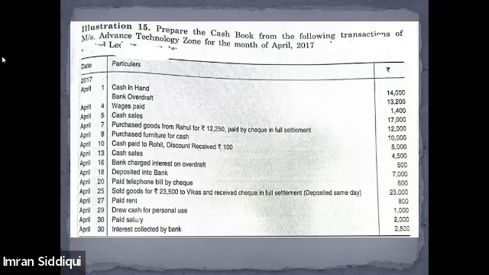Cash available in hand is 14,200, which needs to be recorded on the debit side, whereas the bank overdraft will be written on the credit side as To Balance B/D. So both are opening balances: one is the opening balance for the cash and the other is the opening balance for the bank. Then wages paid, cash sale, purchase of goods from Rahul, purchase of furniture, cash paid to Rohit, cash sales, bank charges, interest on overdraft, and all other related transactions are given. So let me show you how we actually prepare the double column cash book.